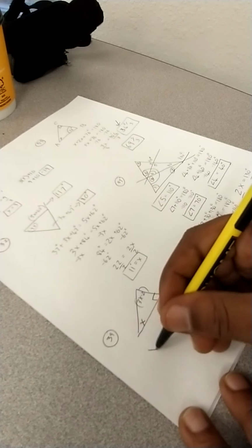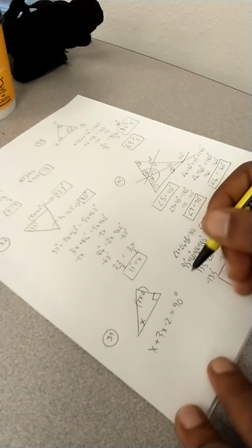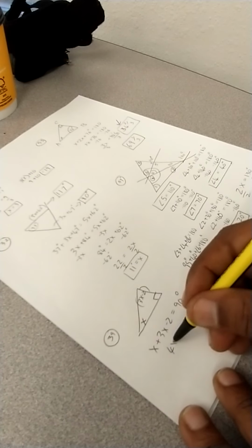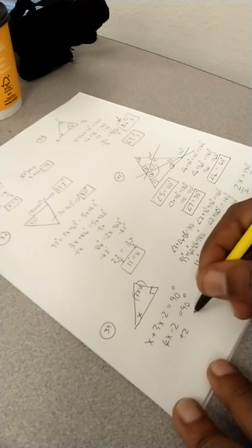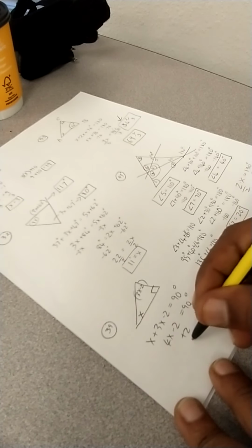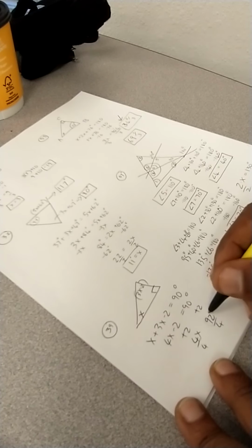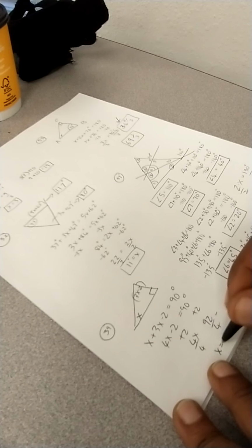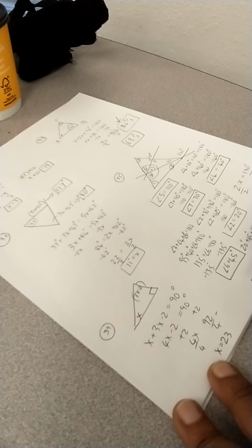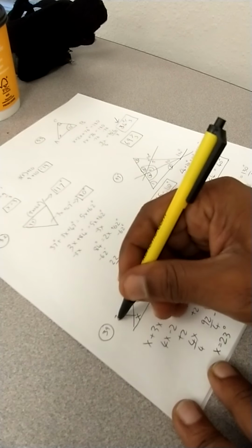What do I know? x plus 3x minus 2 has to be equal to 90 degrees. That's 4x minus 2 has to be equal to 90 degrees. Add 2 to both sides, and then 92, 4x, divide both sides by 4. 4 goes into 9, 2 times, carry 1. That's 23. x is equal to 23. Is that the answer they ask, or no? What do they ask? Find the measure of each angle. So yes, that is 23 degrees. That's an answer.